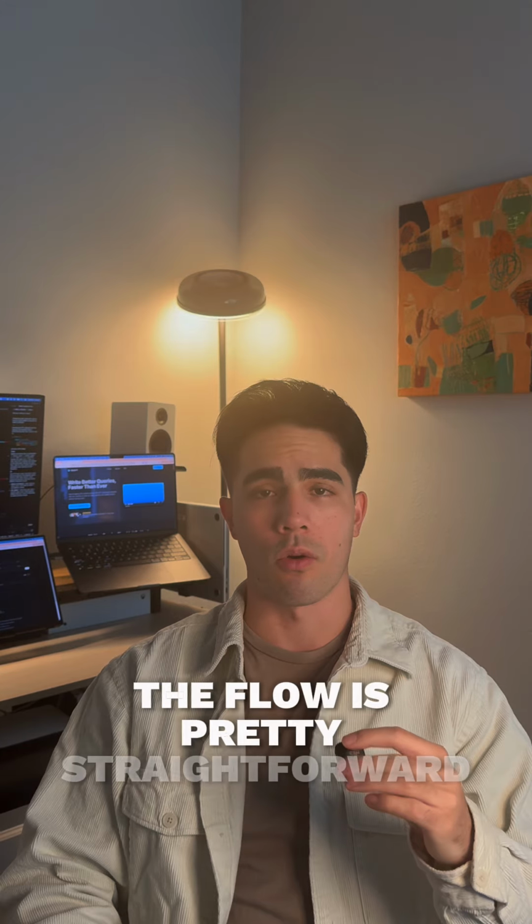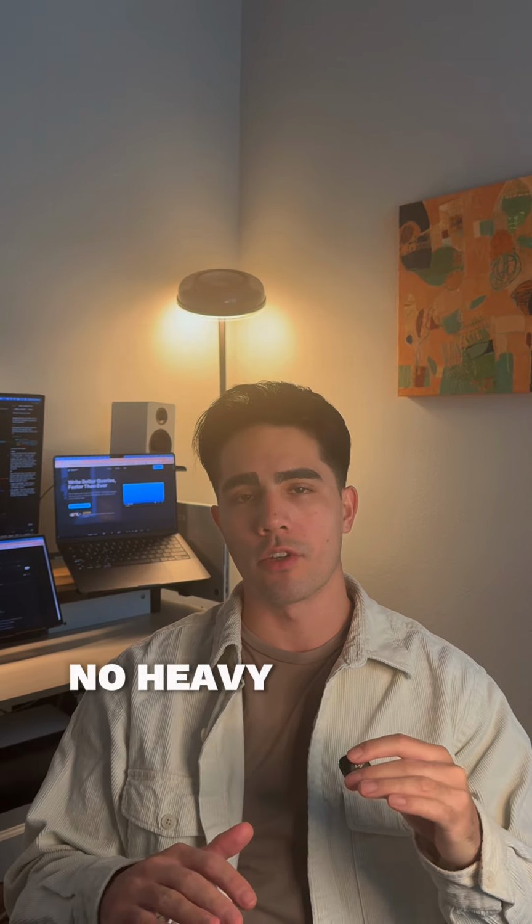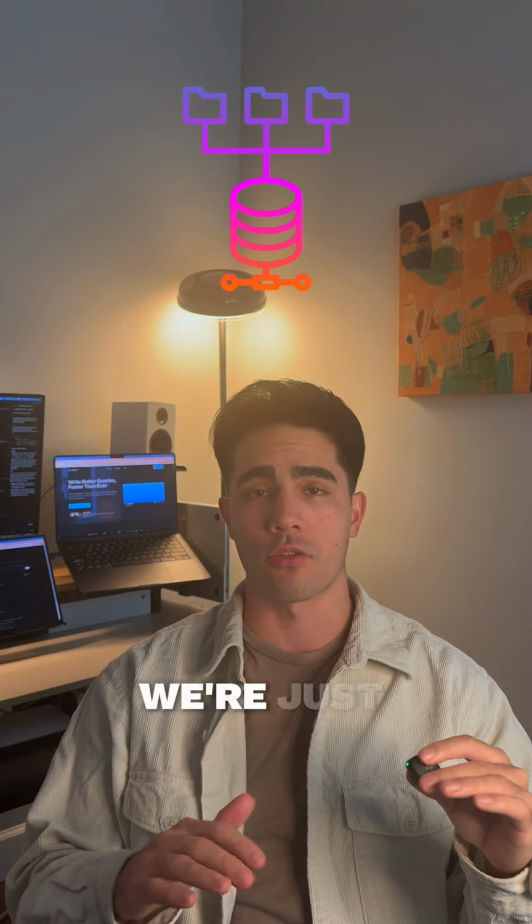The flow is pretty straightforward. You type in an asset, choose an enrichment, click a button, and get data back. No heavy visuals and production-level polish yet. We're just worrying about the wiring.